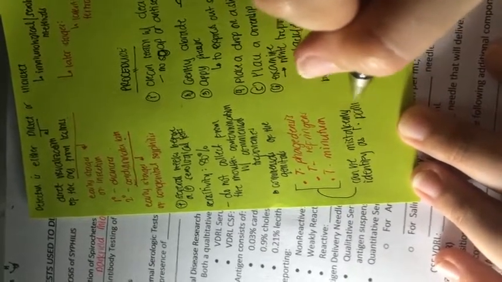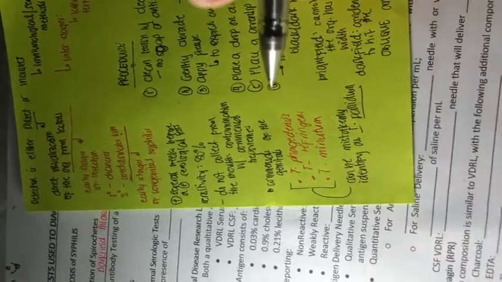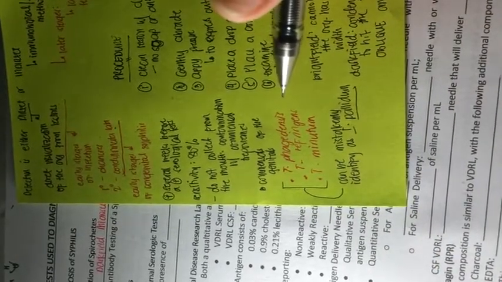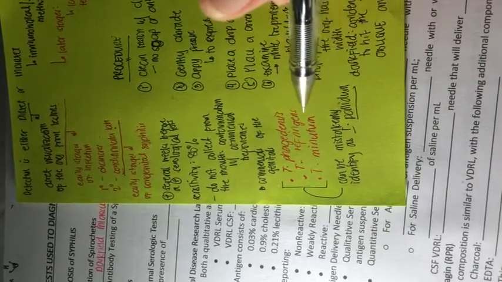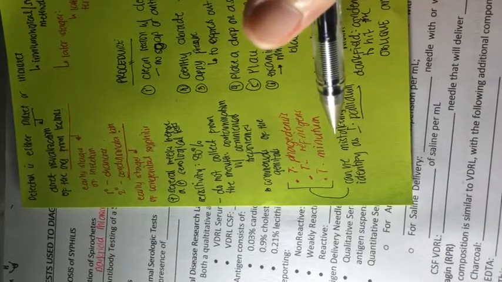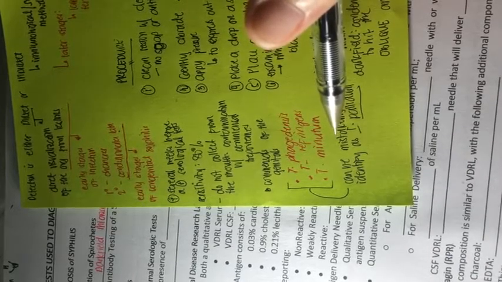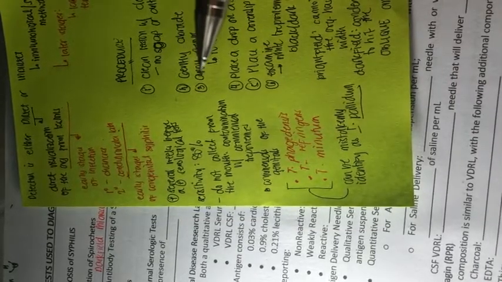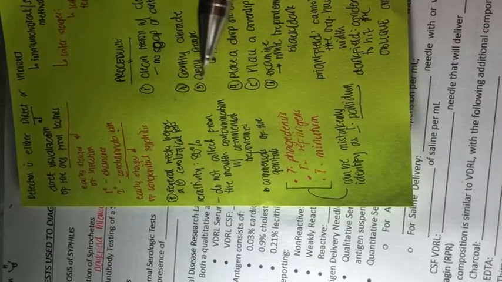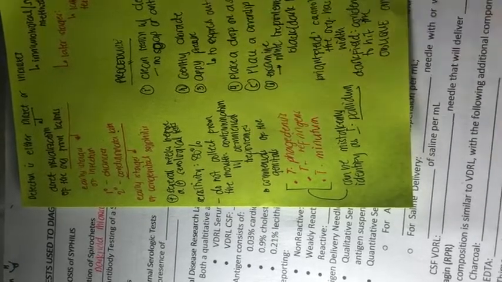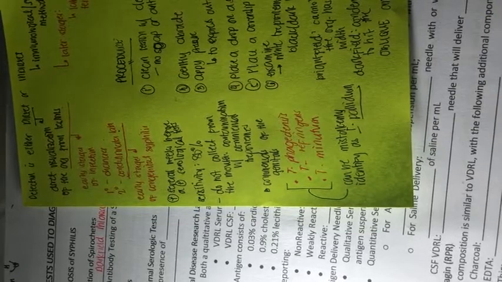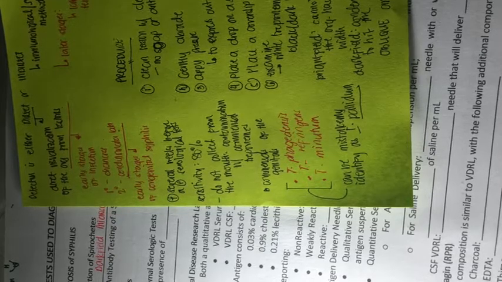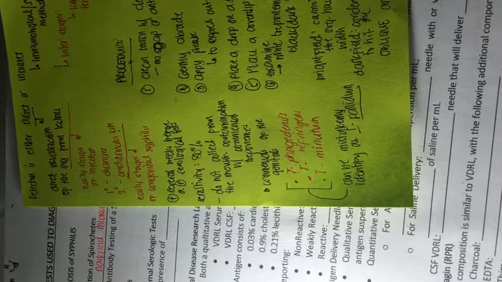T. pallidum. So you might ask, ma'am, how can they be mistaken as T. pallidum? Because the difference between Treponema, Borrelia, and Leptospira is actually their morphology. And if you are to use direct microscopy, we cannot really identify the organisms down to their species level. So we can only identify them based on their genera, so either Borrelia, Leptospira, or Treponema, but not as specific as the species level.